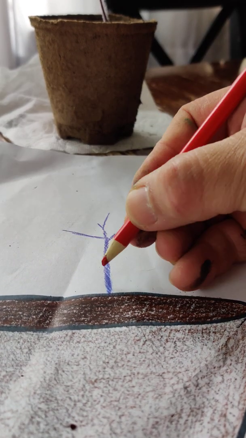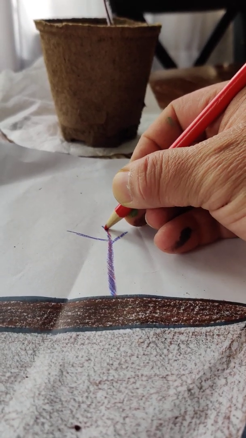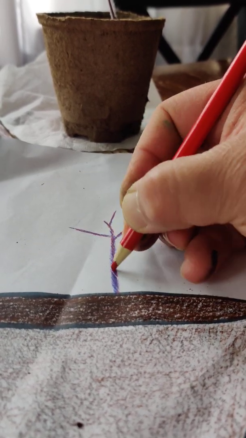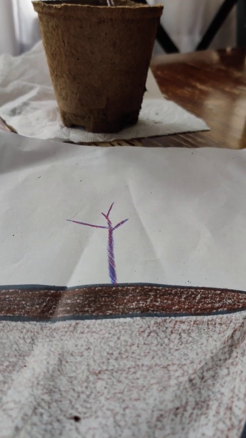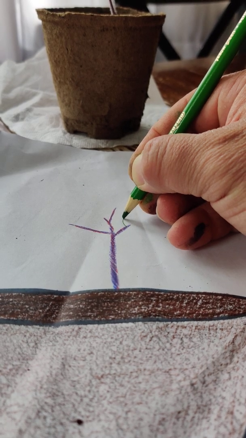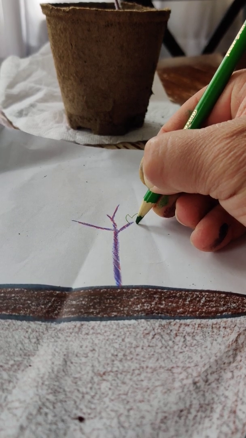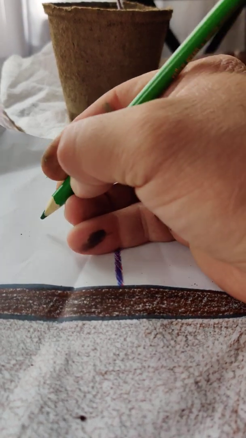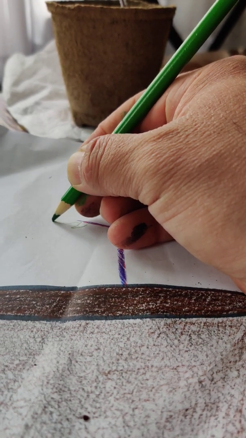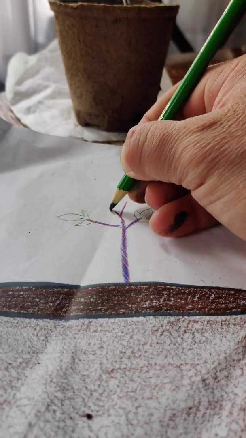Now I'm going to use my red just to go over it, just give it some nice detail. Leaves, I use light green. A little tiny one up here.